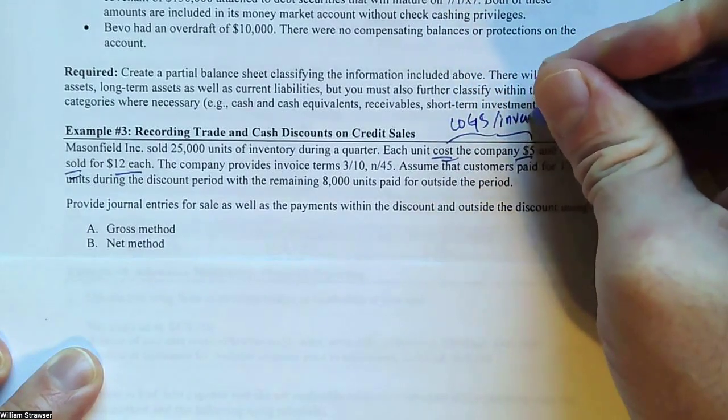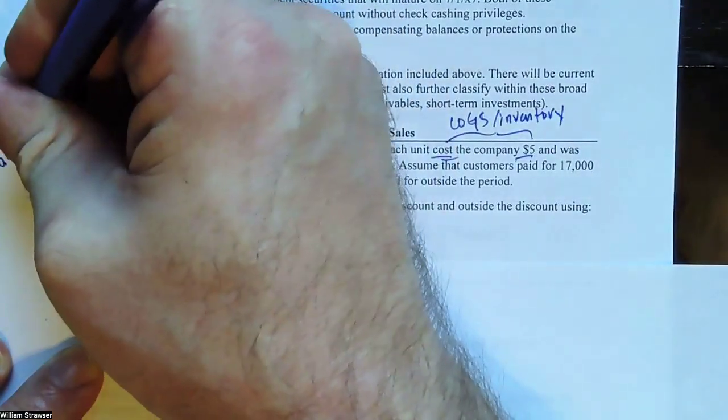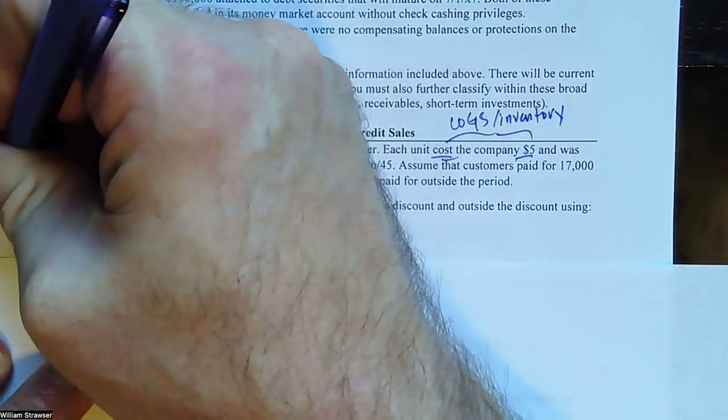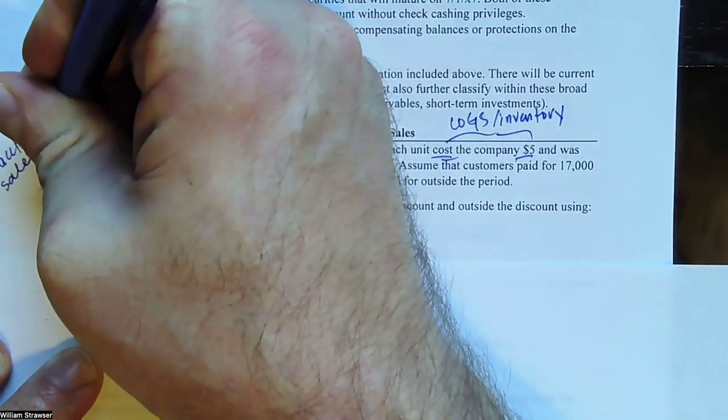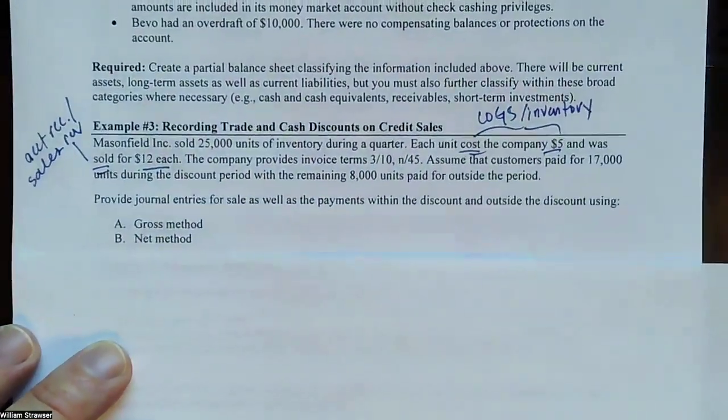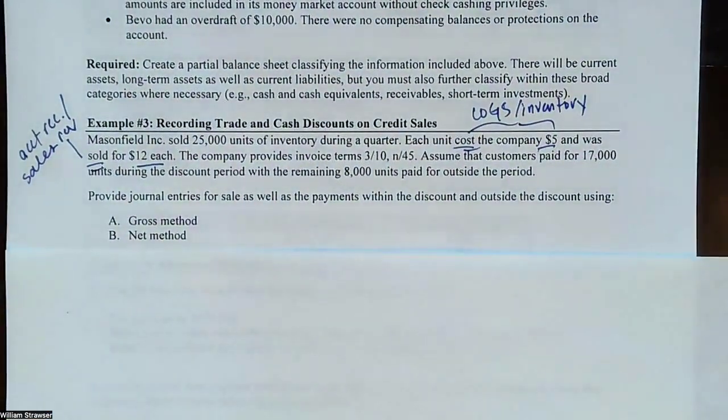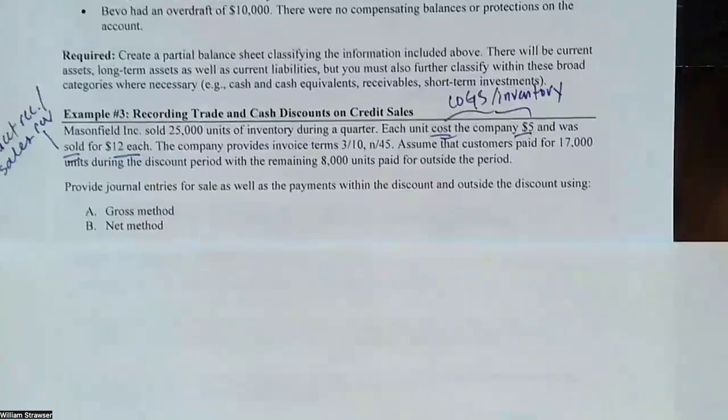And then, of course, we need to know the sales price that I'm setting and the amount of receivables. So that's going to really affect my accounts receivable and my sales revenue that I recognize principally. Okay. They have discount terms, 3% if paid within 10 days. Otherwise, the full amount's due in 45. And let's assume that the customers paid for 17,000 units during the period and 8,000 units outside the period.